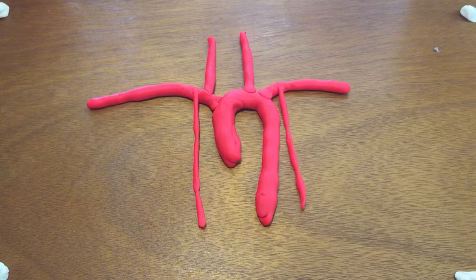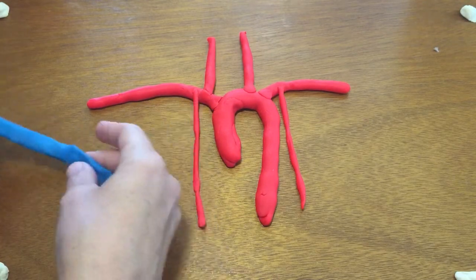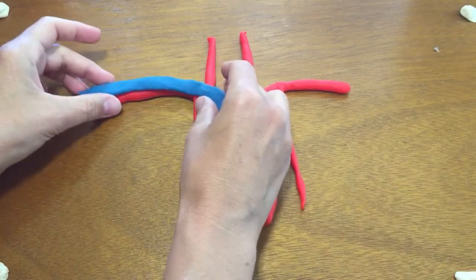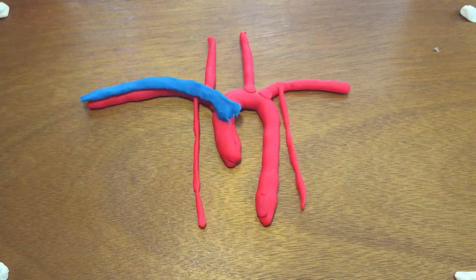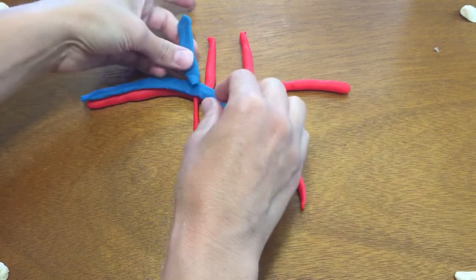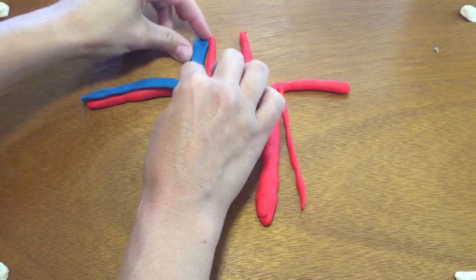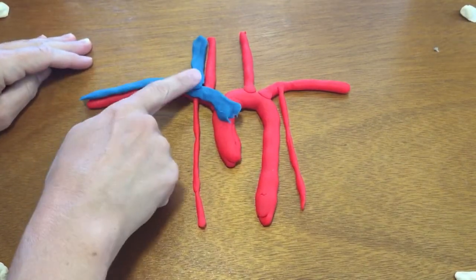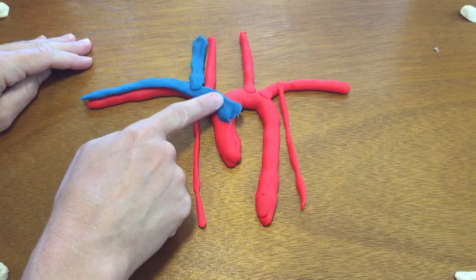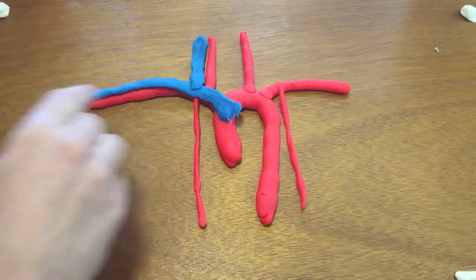So now we're going to add in our veins, which are anterior to the arteries. We have the right subclavian vein, right internal jugular vein. Once those two come together, this is now the right brachiocephalic vein.